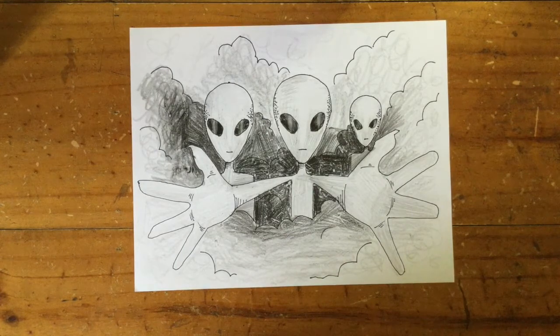In this picture, we're using a number of techniques from other drawings. Who can spot them? Who can see what they are? What have we done before? What skills have we practiced before? What techniques, ways of drawing? Maybe you've seen more than one.